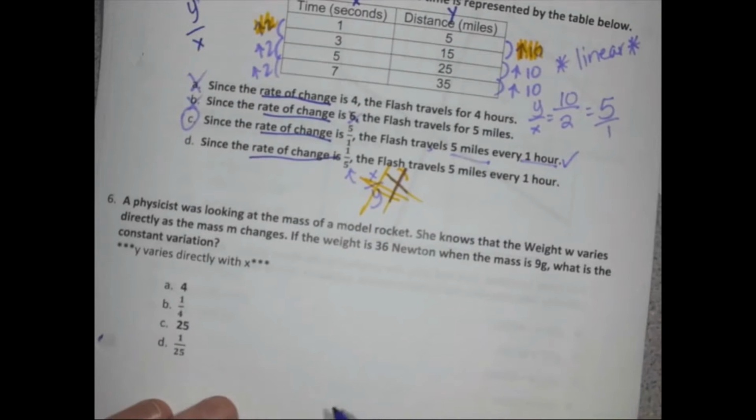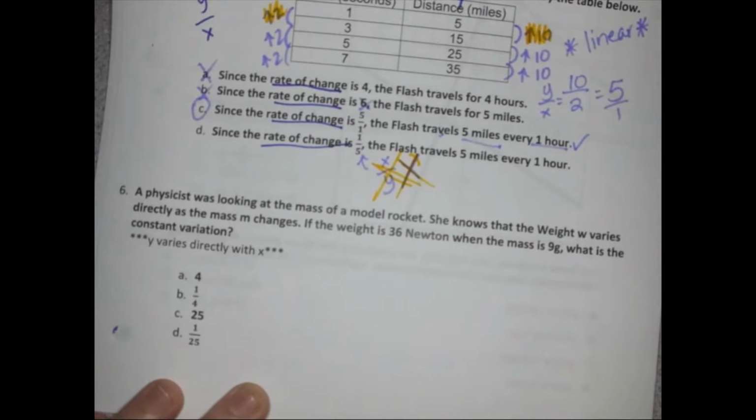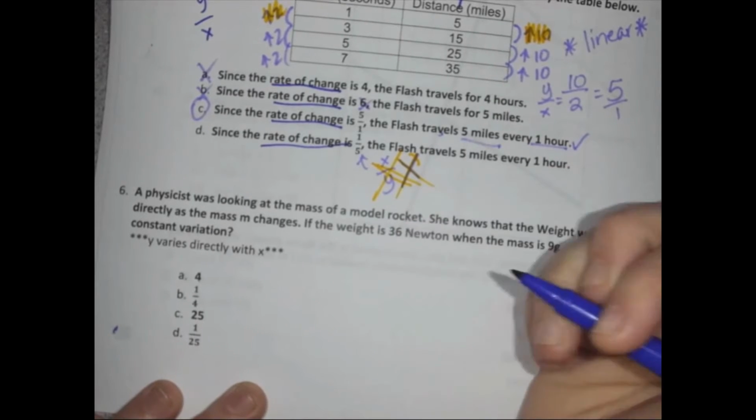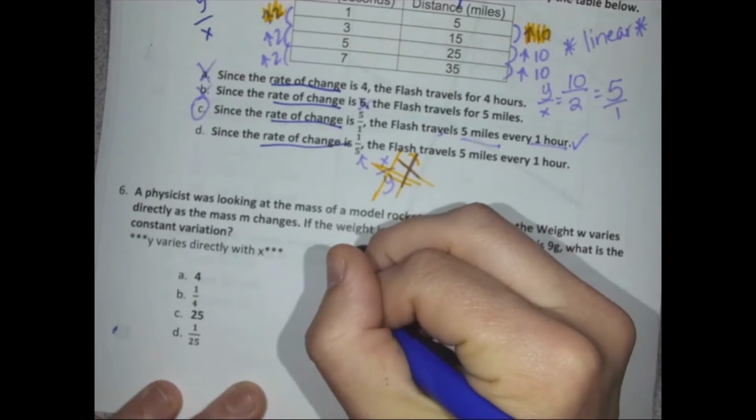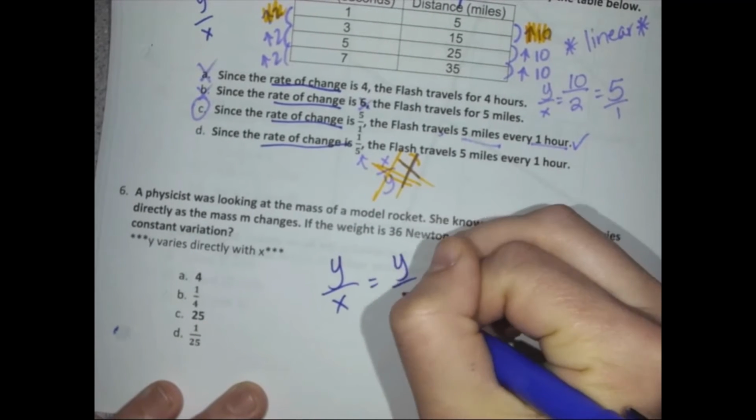A physicist was looking at the mass of a model rocket. She knows that the weight varies directly as the mass m changes. If the weight is 36 newtons when the mass is 9, what is the constant of variation? Okay, y over x is equal to y over x.